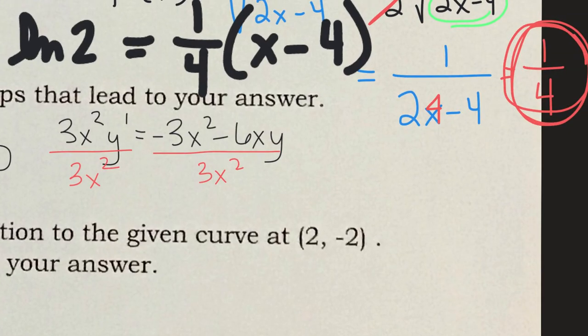So let's see what we can simplify here. Even though on an FRQ you don't have to simplify, let's see what we can do. So I notice that each of these terms has a multiplier of 3. So I'm going to divide them all by 3. So 1, and then this is going to be a 2, and then a 1 on the bottom. And each of the terms also have an x. So I'm going to divide them all by x.